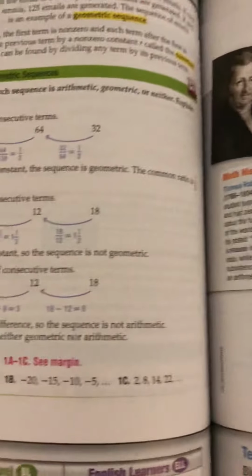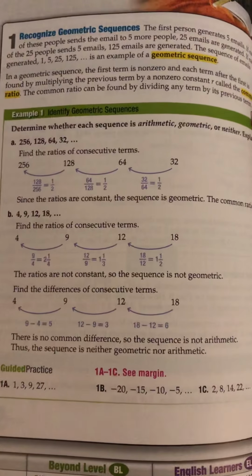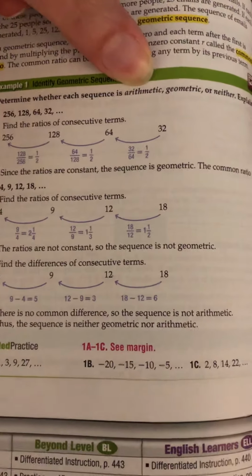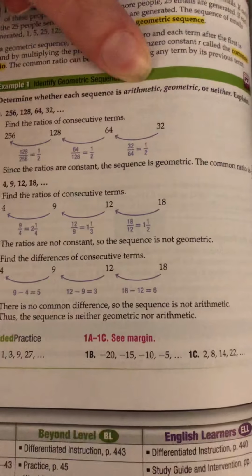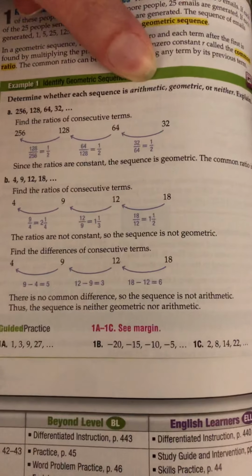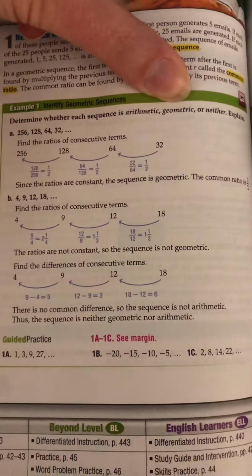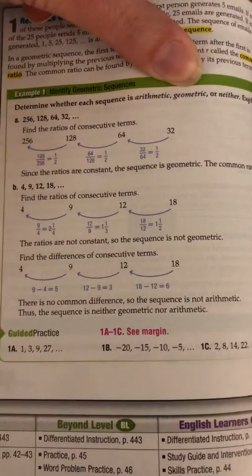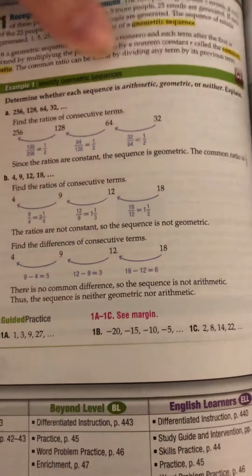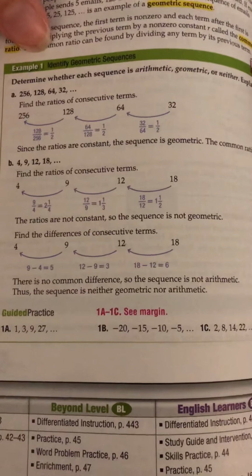So the first couple of examples in your book are about determining what kind of sequence it is. Arithmetic, I just reminded you, is when you're adding the same amount through the sequence or subtracting the same amount. Geometric is when you're multiplying or dividing by the same number throughout the sequence. And then sometimes the sequence won't be either, right? That's what you had to do in the first few problems on your homework, just determining that.